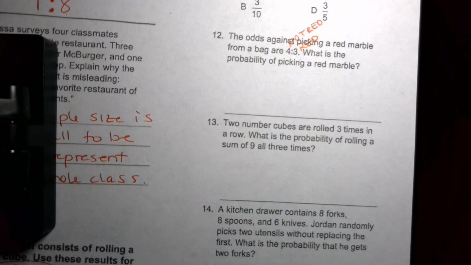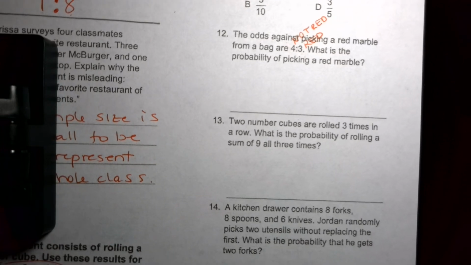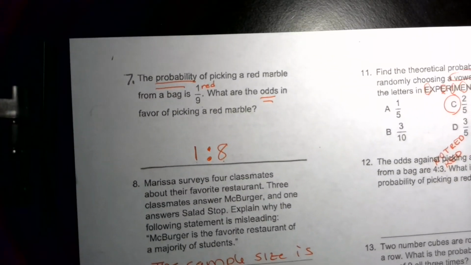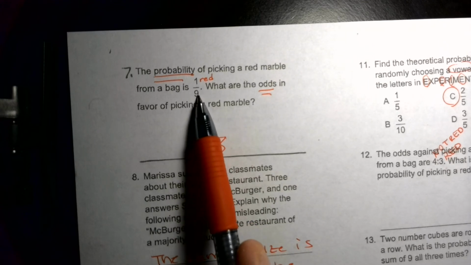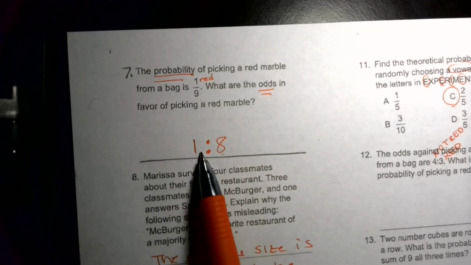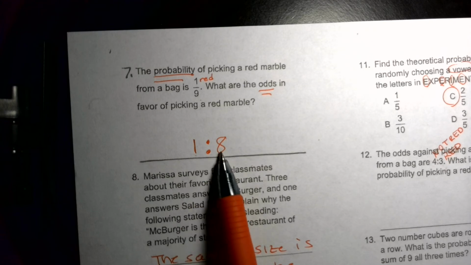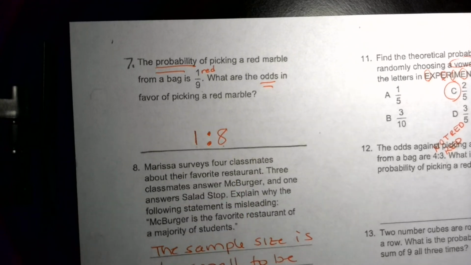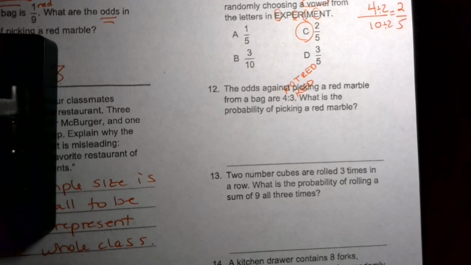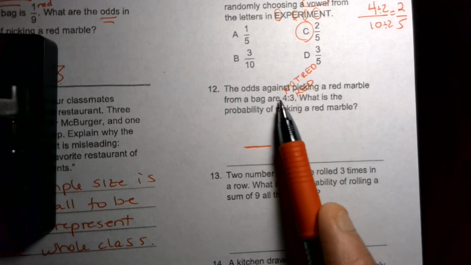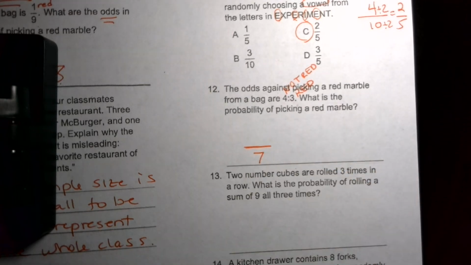So what's the probability of picking a red marble? Class, how many total are there? Remember, when you do a probability, the bottom is the total. And when we broke it up, the two odds together add up to that total. So now I can figure out that bottom number by looking at the odds. 4 plus 3 is 7.